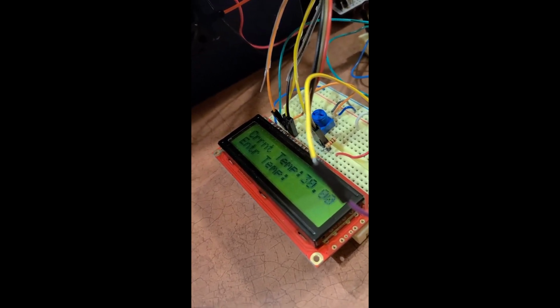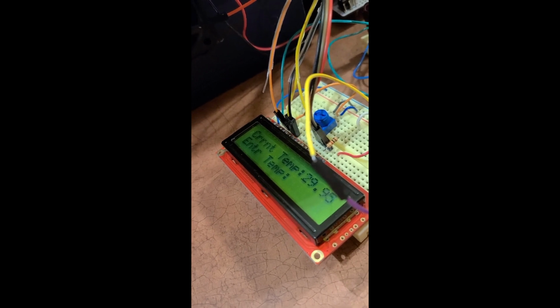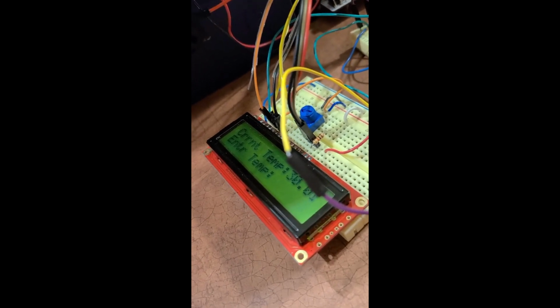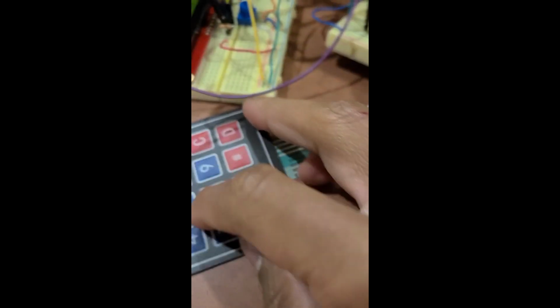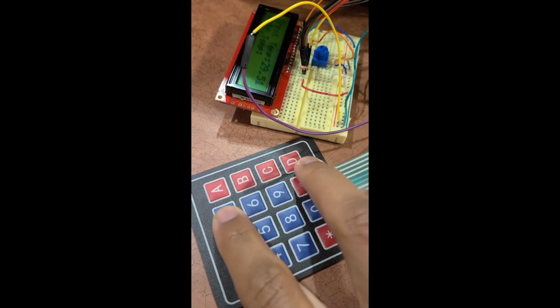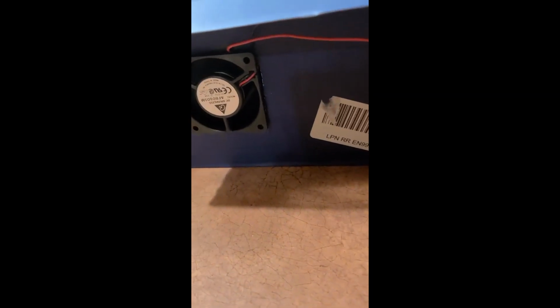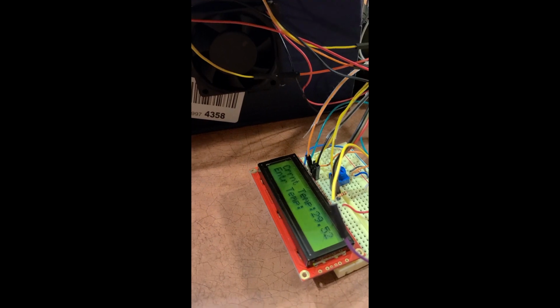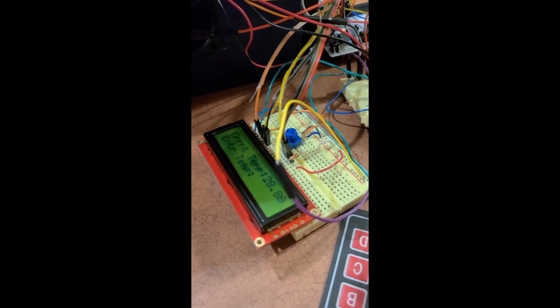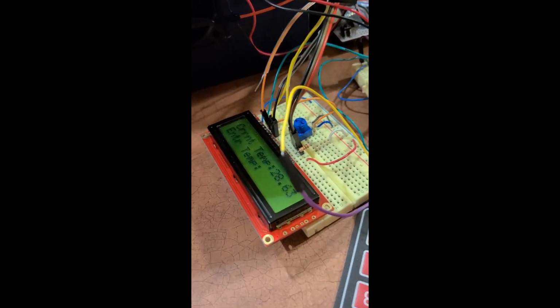But let's say you wanted to set the temperature to something higher than the current temperature, so you wanted to set it back to 35. We're going to enter that into the keypad, and the fans will then turn off because it is above the current temperature, and then it's going to wait until the temperature rises to that threshold again.